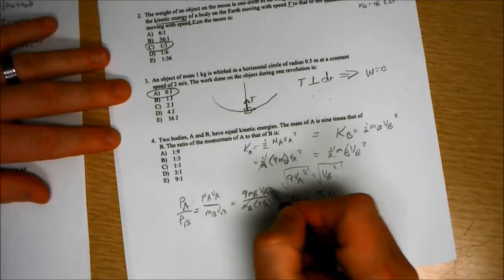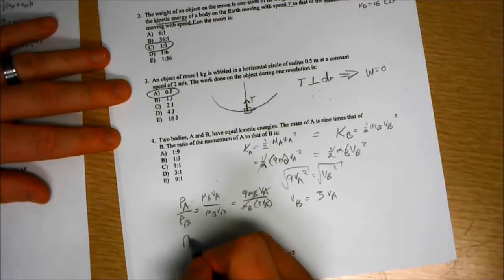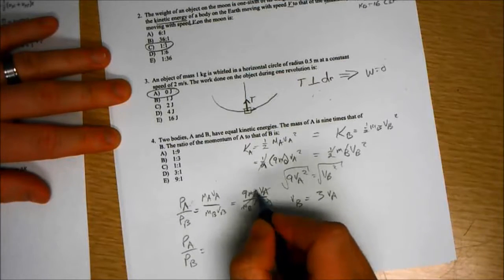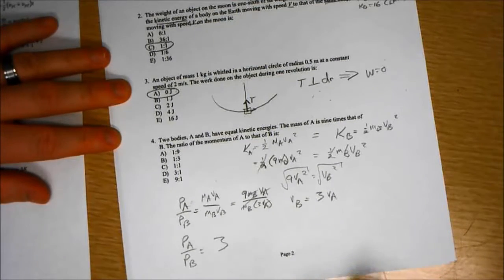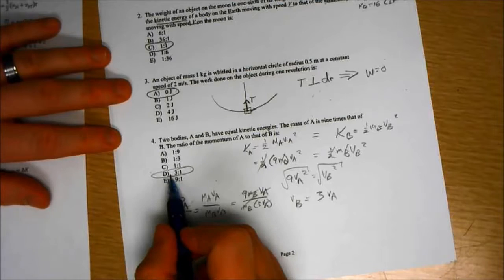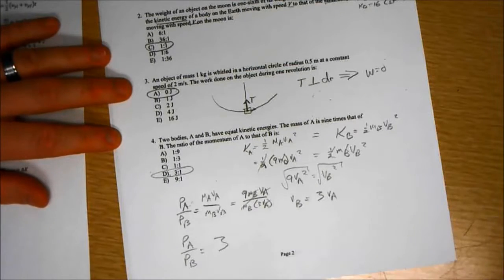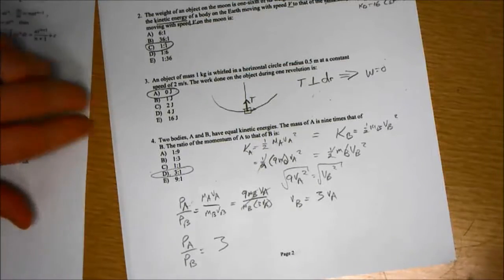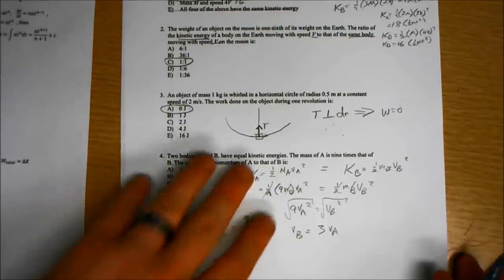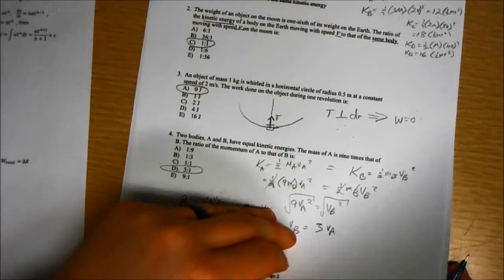So MB and VA cancel, and the ratio of momentum of A to momentum of B is 9 over 3, so it's 3 to 1. Yes. That was more of a math problem than a conceptual problem, but yeah.